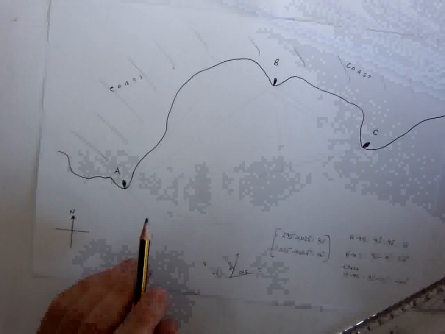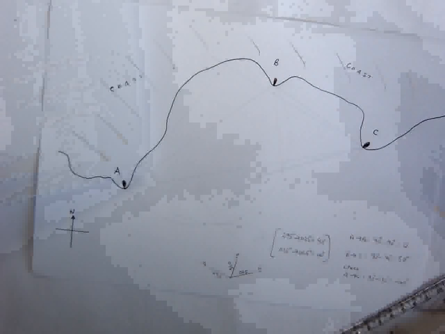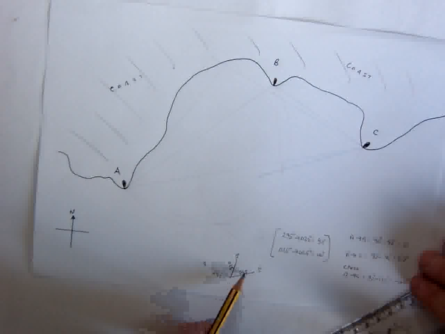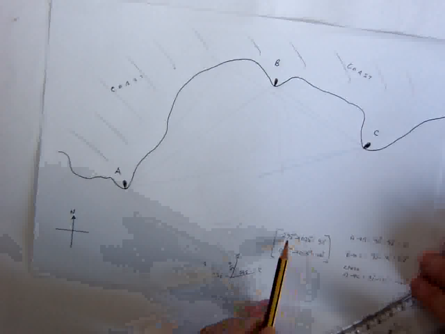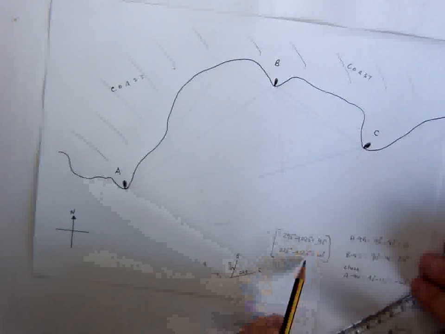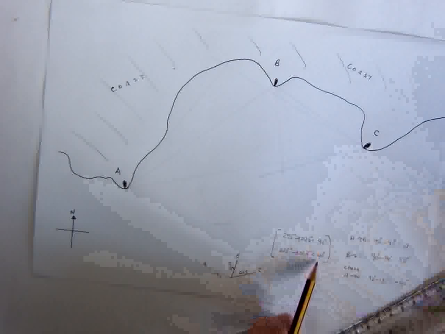So with the same drawing here, I've just done a small sketch there, 295, 025, 065, and 295 to 025 gave us 90 degrees, 025 to 065 gave us 40 degrees.